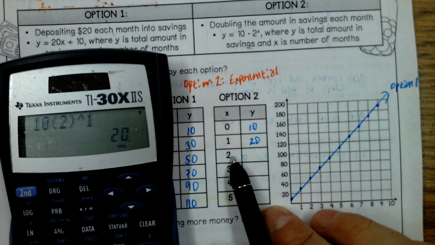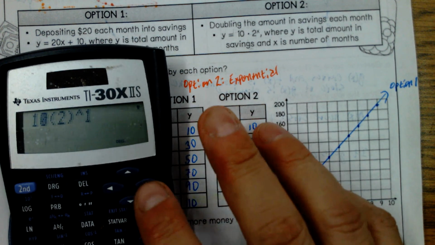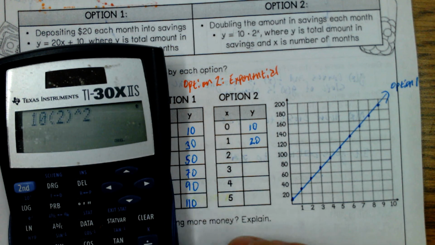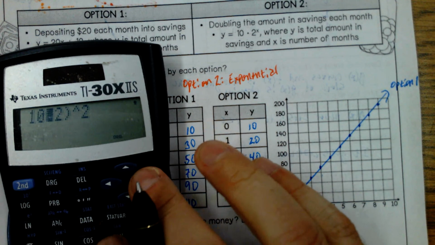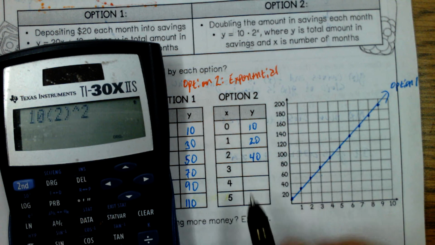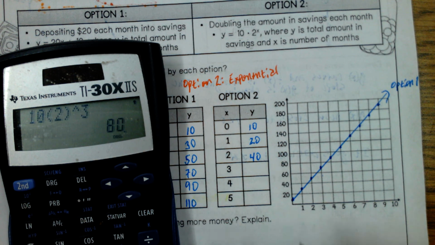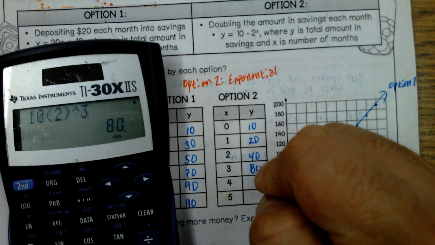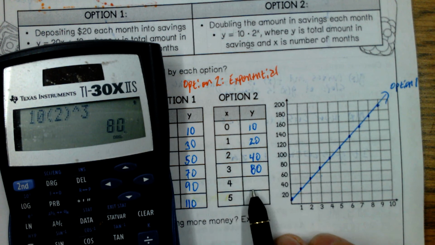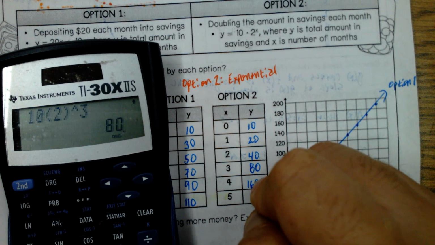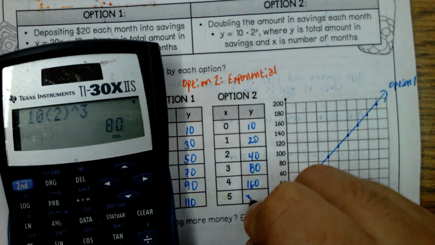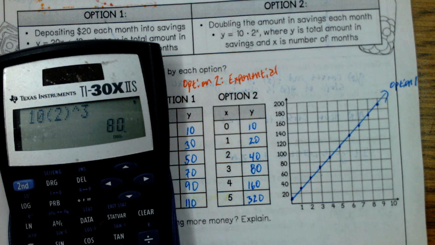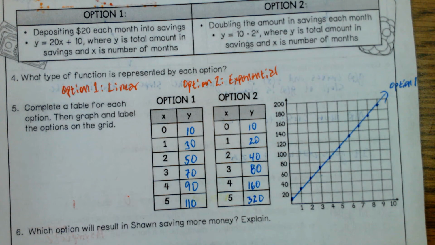And now let's replace the exponent with 2. So up arrow, move over to 40. And then 80. You can probably guess what 4 is going to give us. Follow the pattern. And then we want to double that, 160. Okay. So let's go ahead and graph this one.